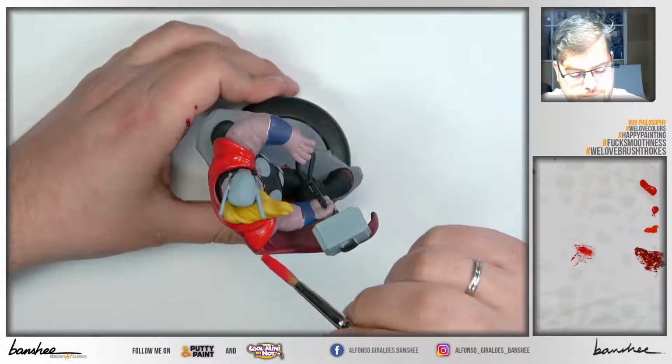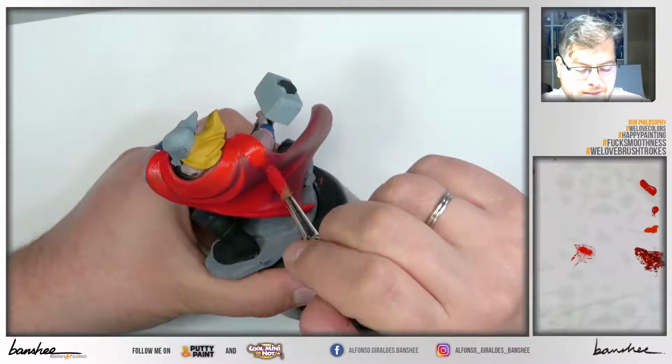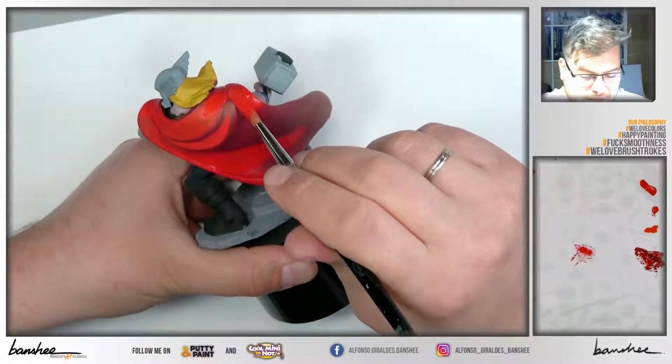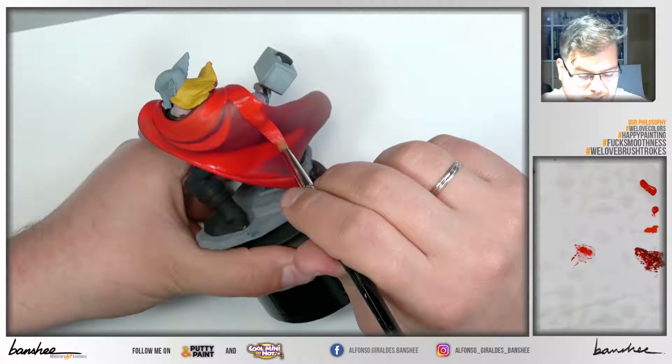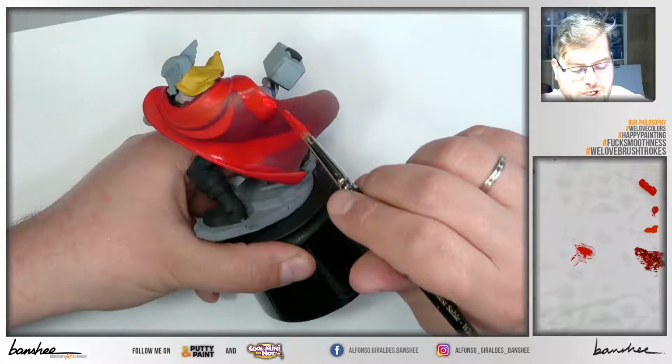I can leave this like this. I will extend it a little bit more than I want the color, because then this extension will allow me to blend more easily. You see that it has certain density to achieve more coverage.